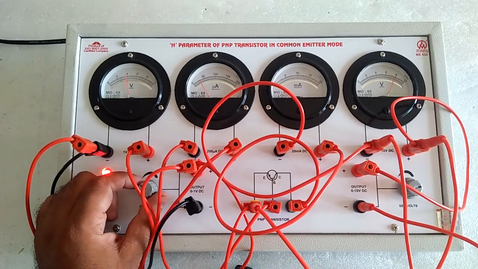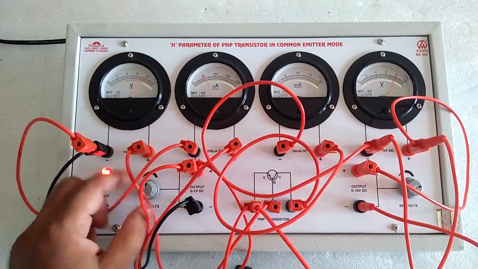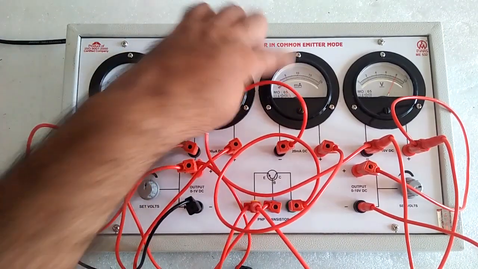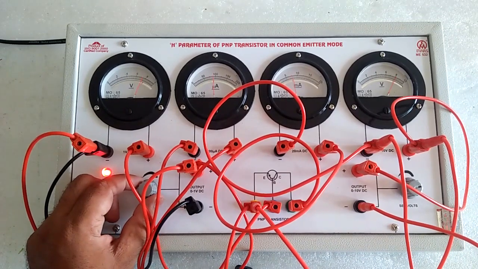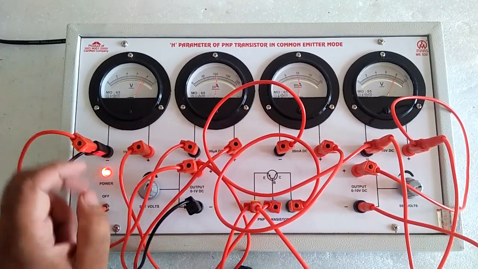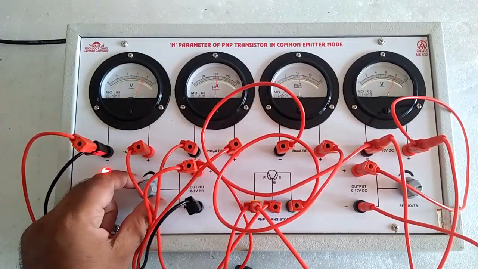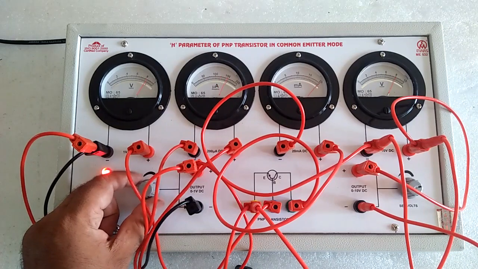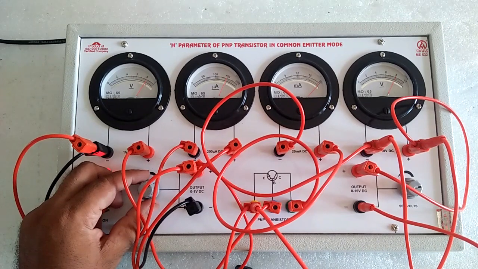Now again take the reading in steps of 25 microampere, increasing around 7 volt. We will get the IC. Note down VBE, IB and IC for the input characteristics, and with the help of calculation we can get the HFE from that.